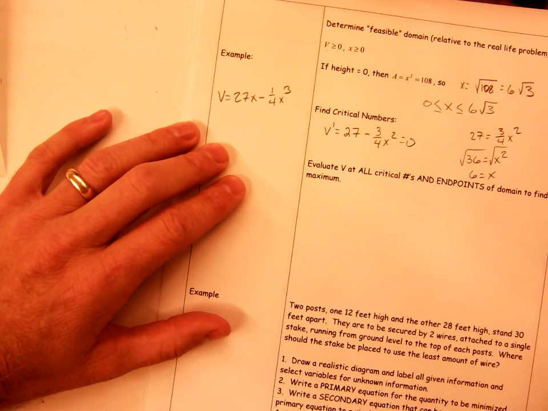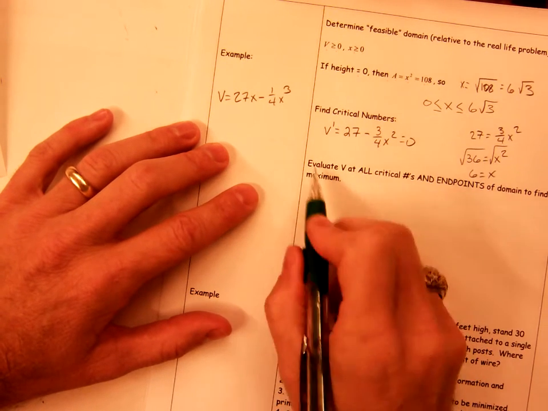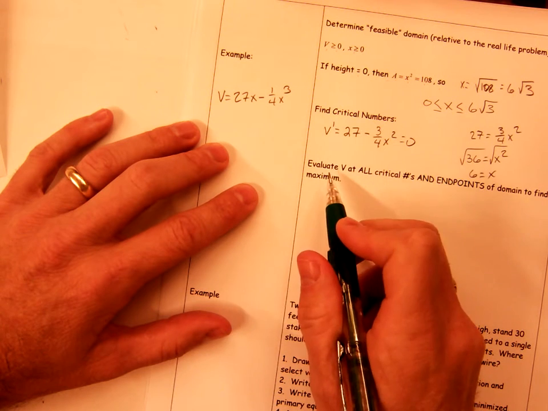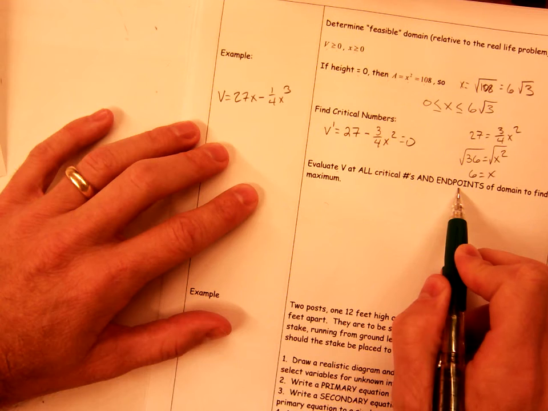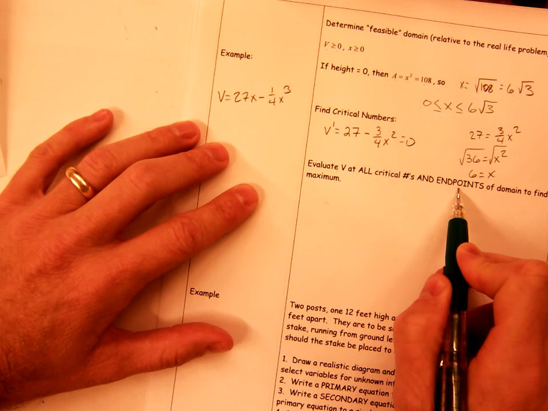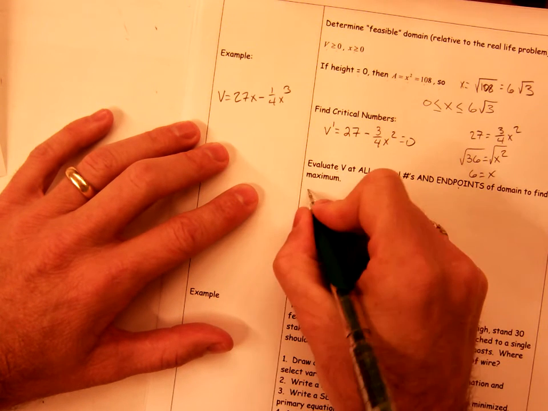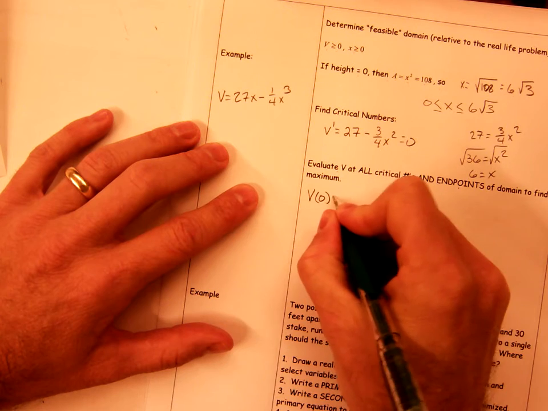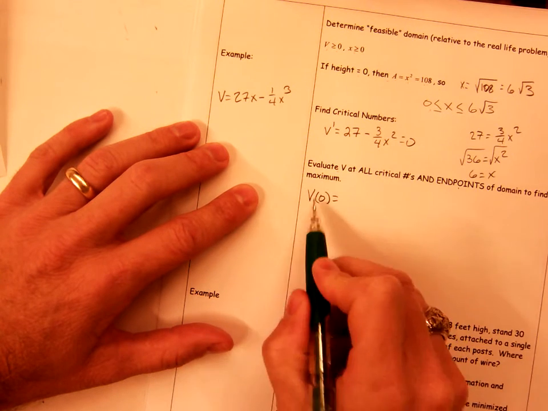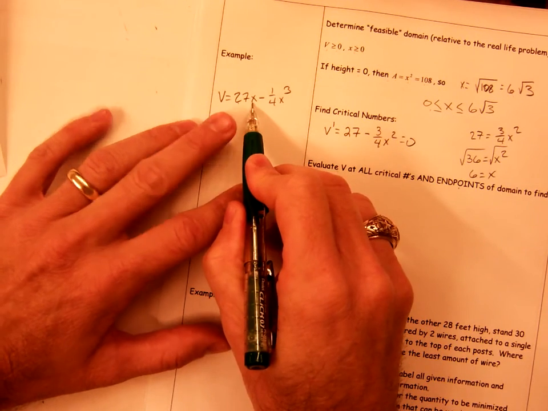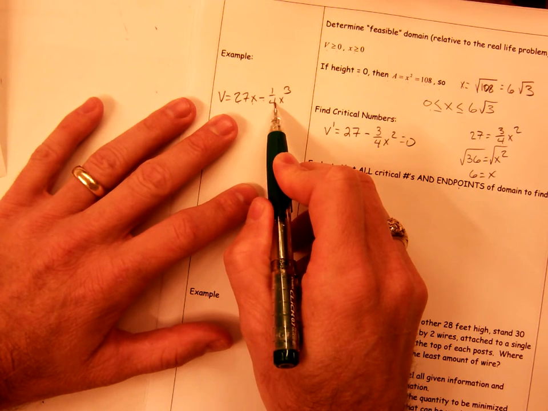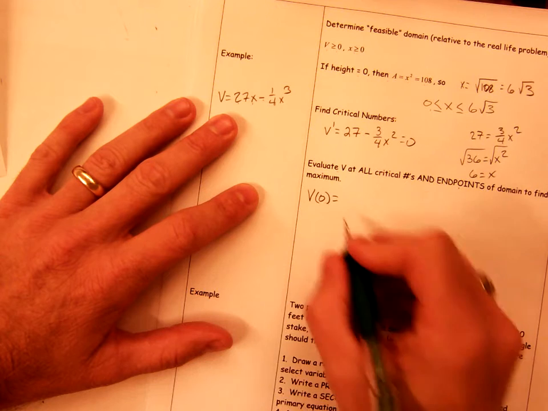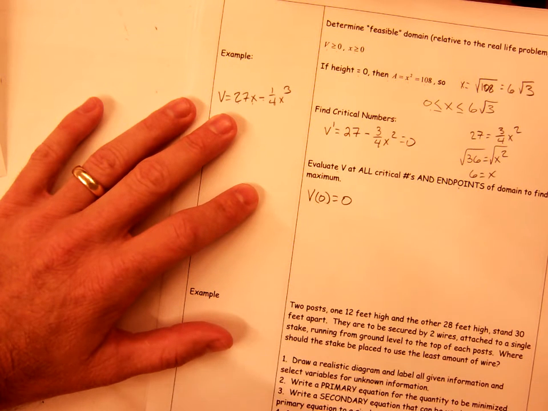So I'm basically walking you through the steps. Do y'all see that? Next step is to evaluate all critical numbers and endpoints in the domain that I had to find. So V sub 0, because that's an endpoint, that's 27 times 0 minus 0. What is 0 minus 0? 0. Okay, that's how much volume I get whenever x is equal to 0.